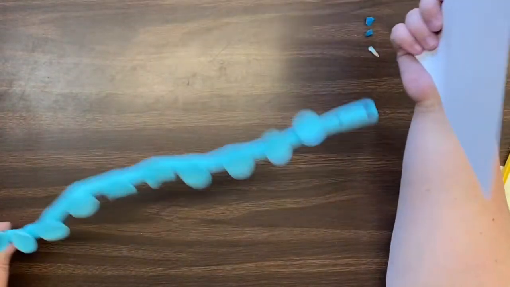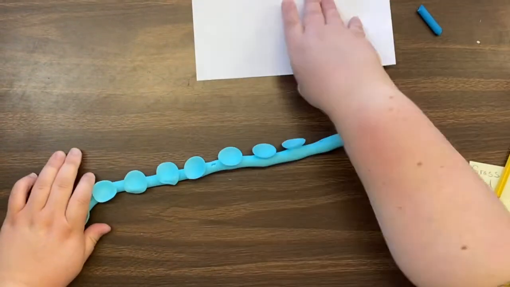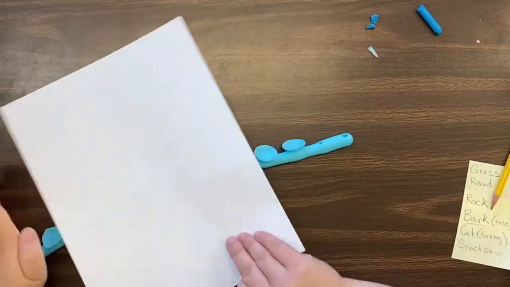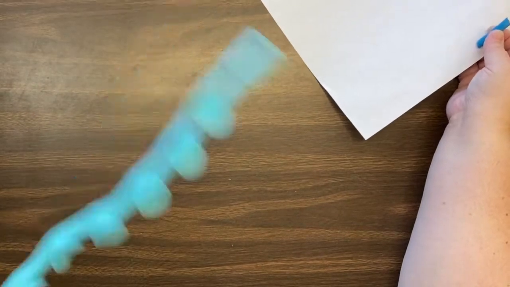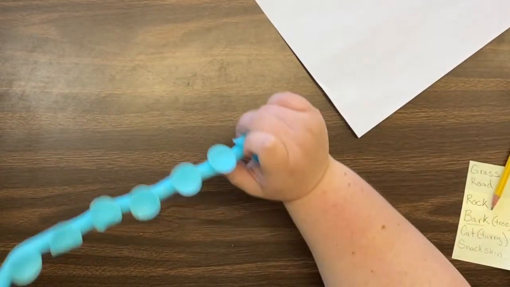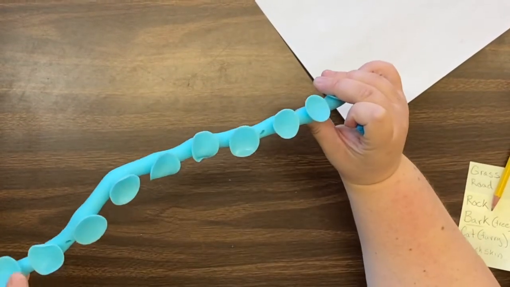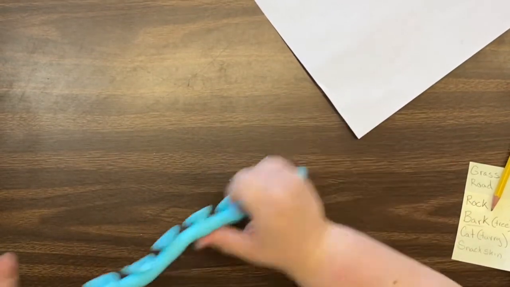I can try. So what I would do is put my object down, put my paper on top of it, and then rub with my crayon. This is just too three-dimensional. It would not work. Even though it has an interesting texture, it is not a good choice. You want something that's relatively flat.